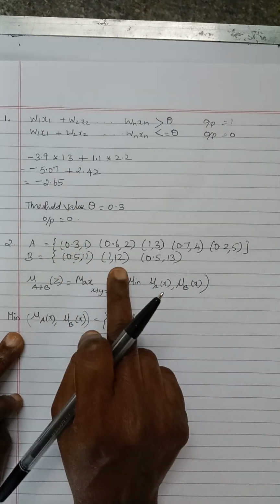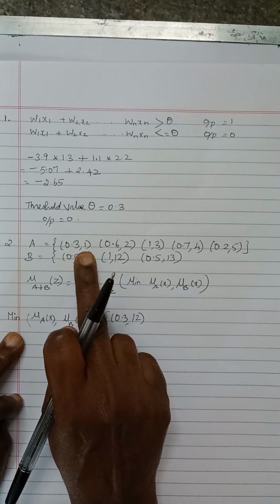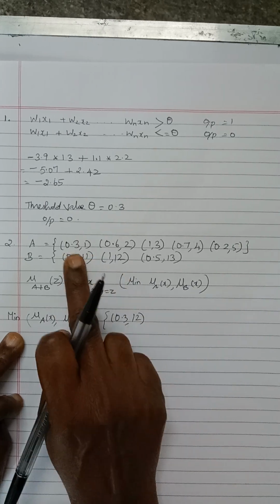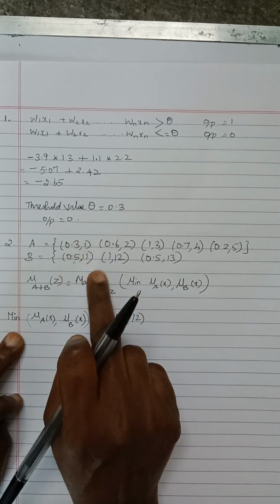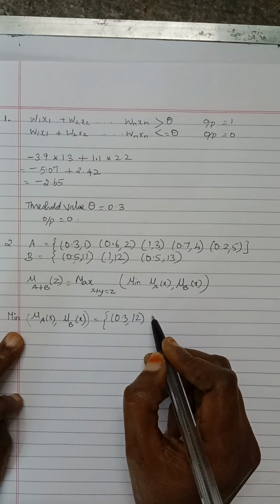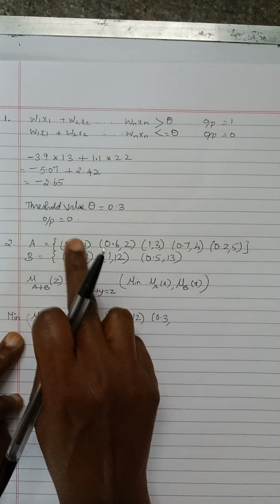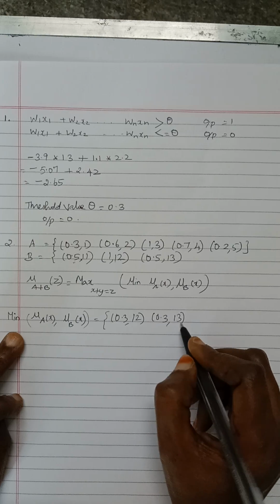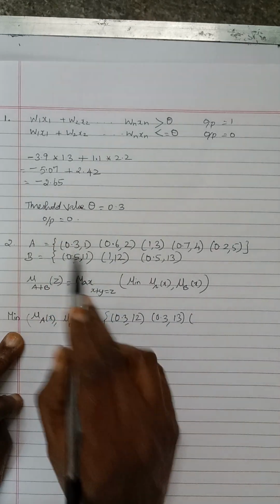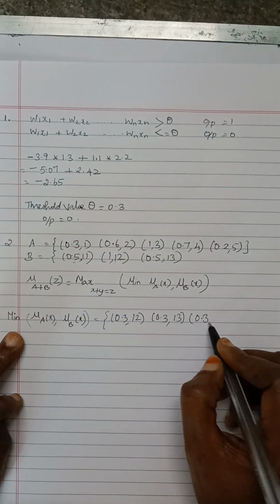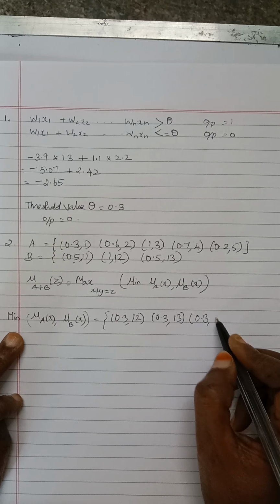Next compare 0.3 and 1: the minimum is 0.3, so write 0.3 and add the integer values. Again 0.3 and 0.5, so it is 0.3 comma 14.